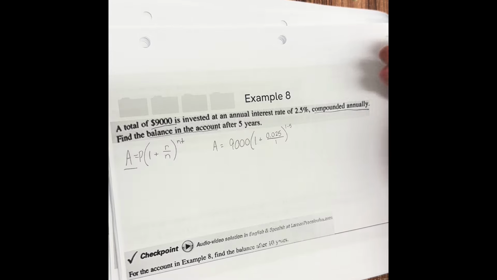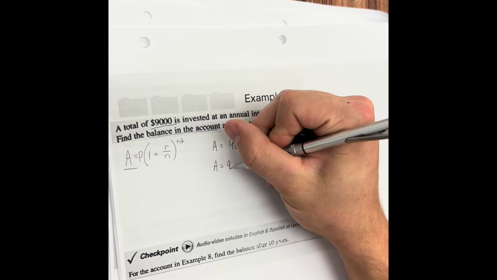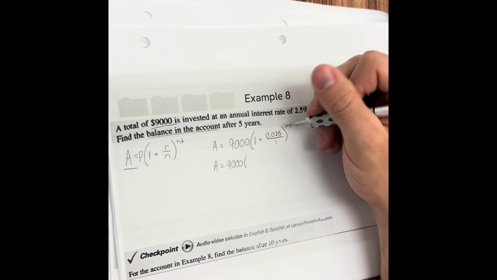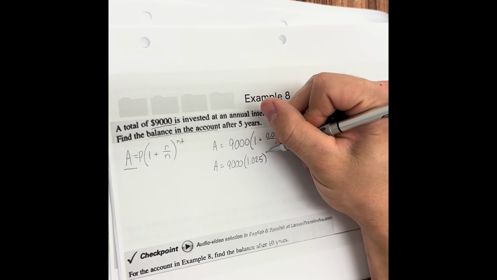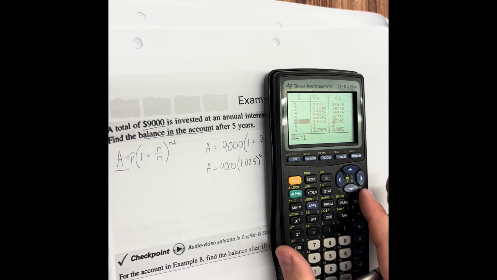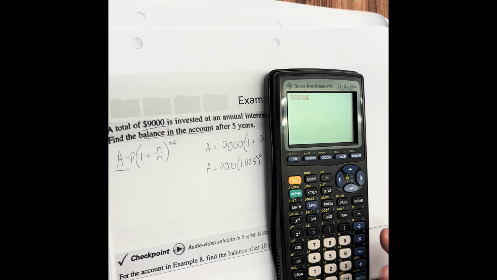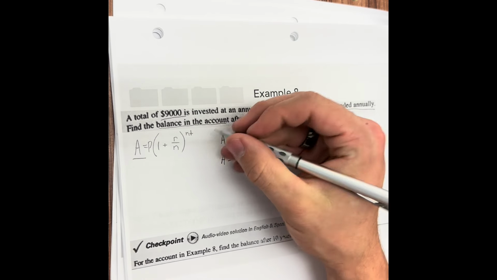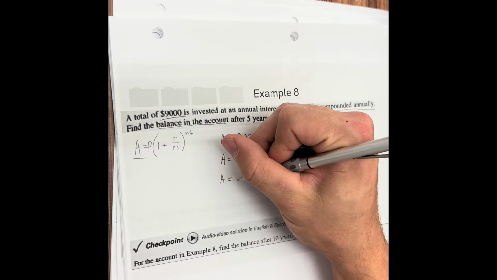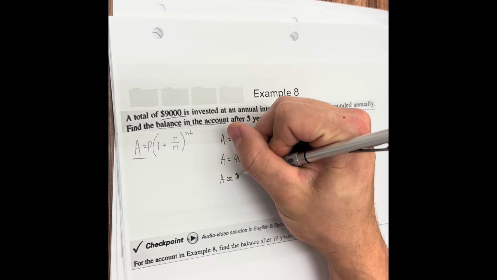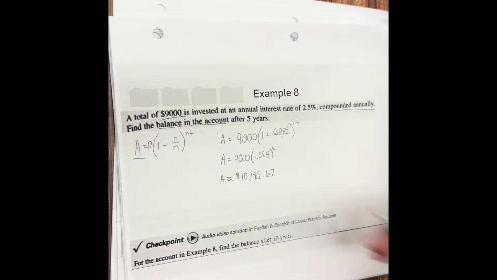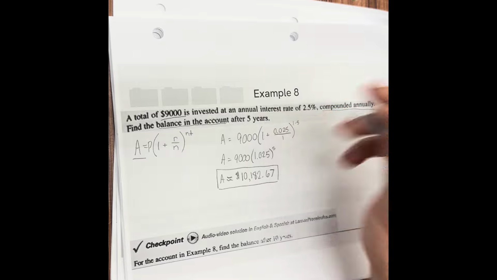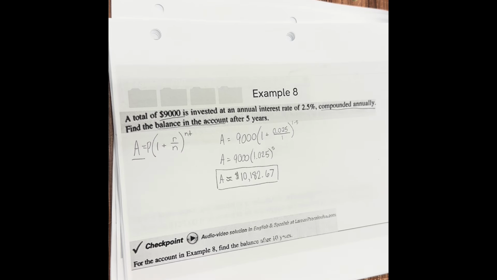All right. Before you type this in, I like to just simplify what I can right away. So we have 9,000 times 1 plus 0.025 divided by 1, which is just 0.025, so 1.025 to the power of 5. It just makes typing this in so much quicker. So 9,000 times 1.025 to the power of 5. So the amount in our account is approximately $10,182.67. So that's it for example 8.